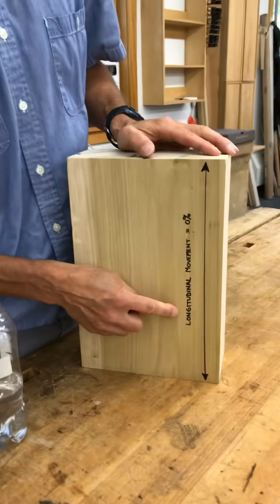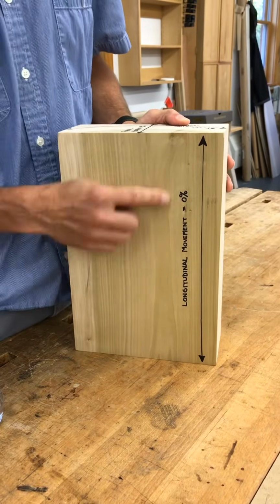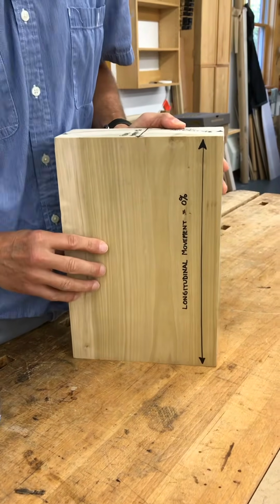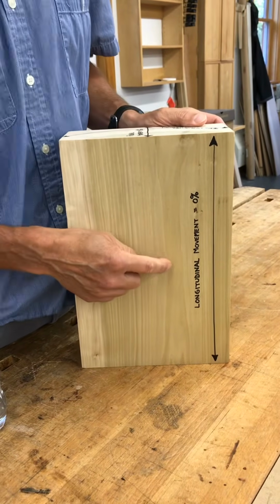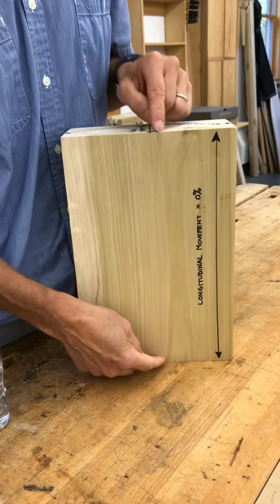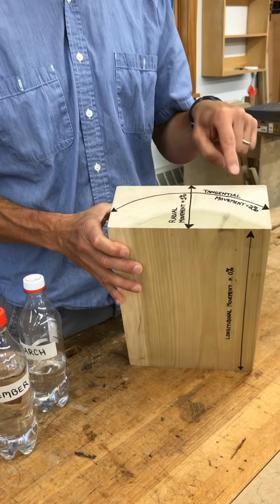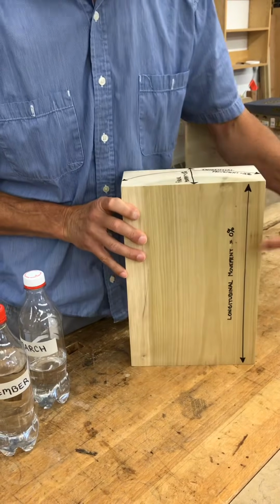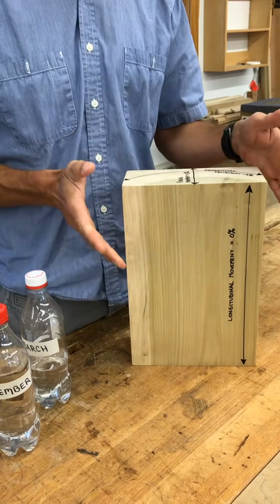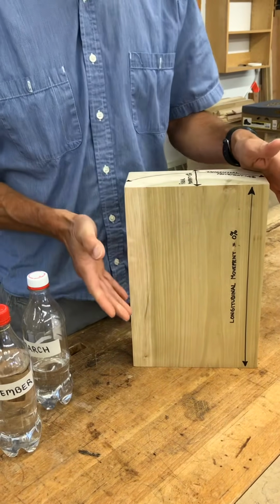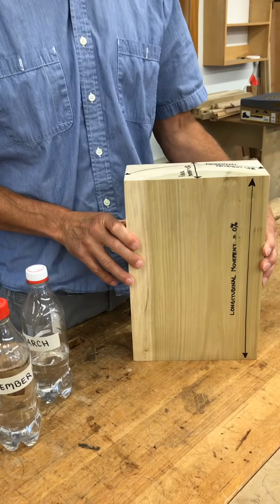And then finally we have longitudinal movement. And fortunately that one is so small that we can choose to ignore it as furniture makers because it's less than 0.1% of the total length. And this difference between the radial movement, the tangential movement, and the almost non-existent longitudinal movement, since it's not even, causes boards to warp and cup and bow. And that's something we just have to contend with as furniture makers.